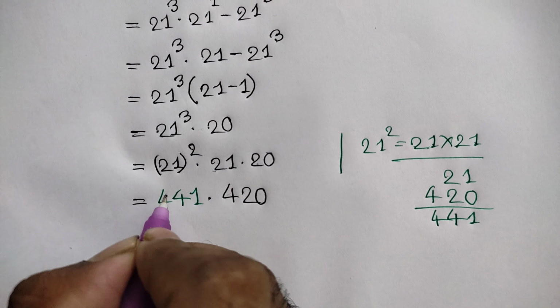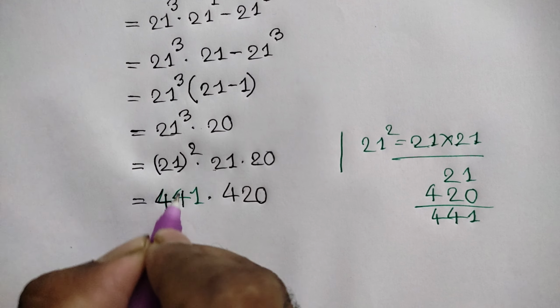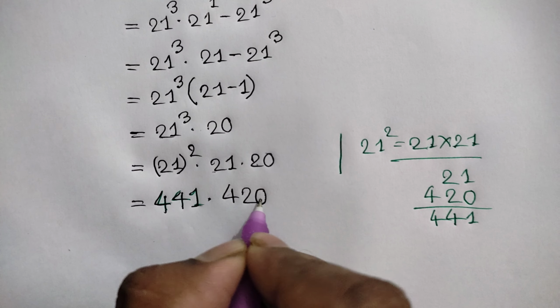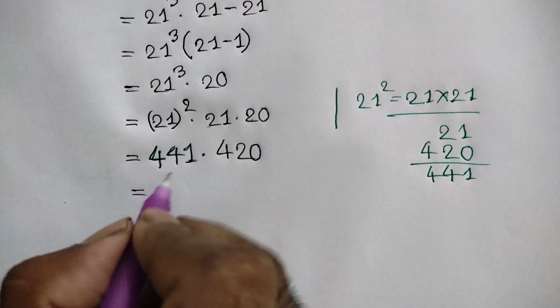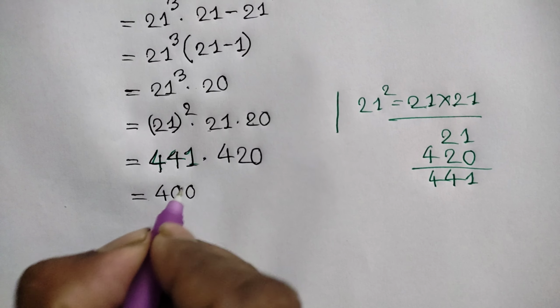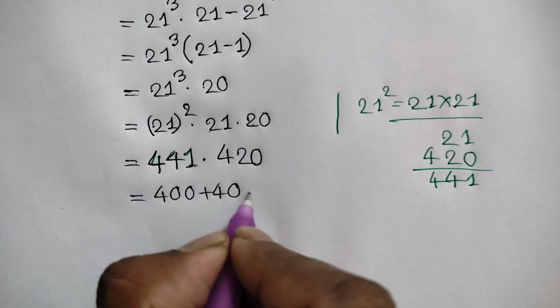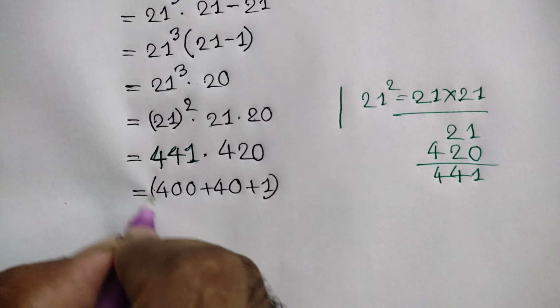So we get 441 times 420, and 441 can be written as 400 plus 40 plus 1, all times 420.